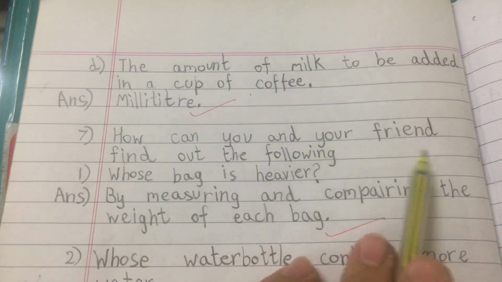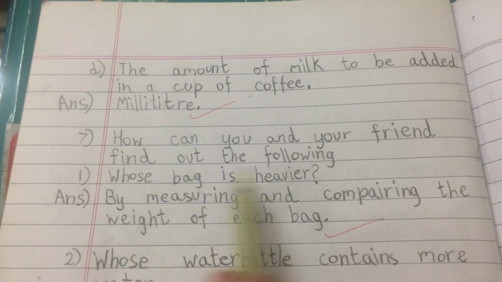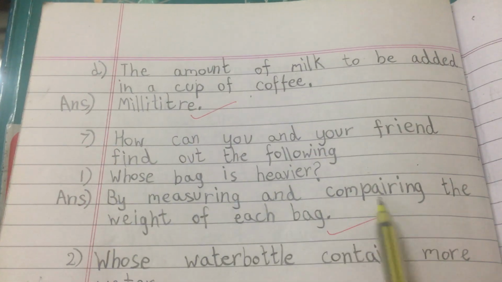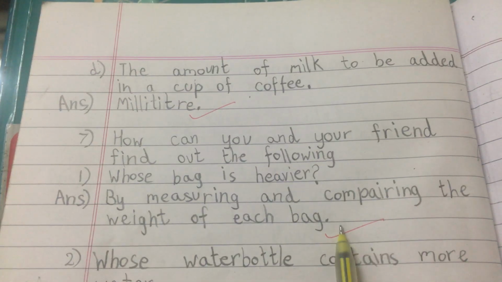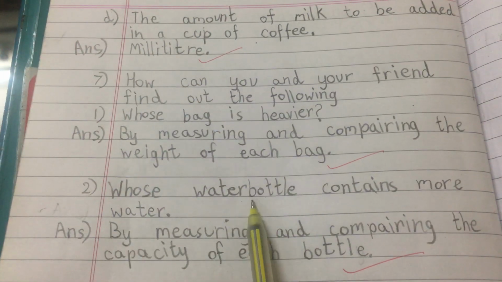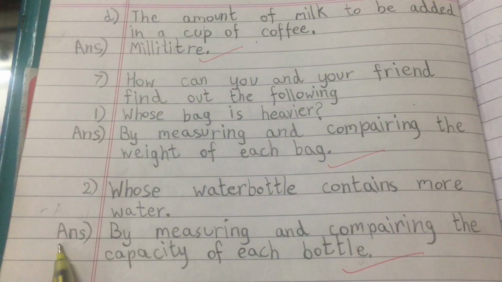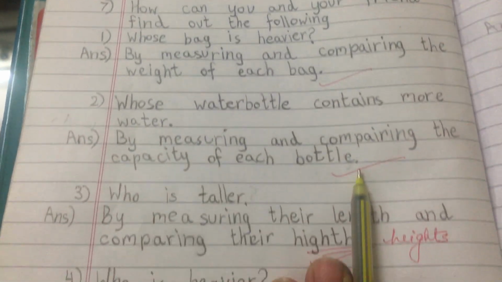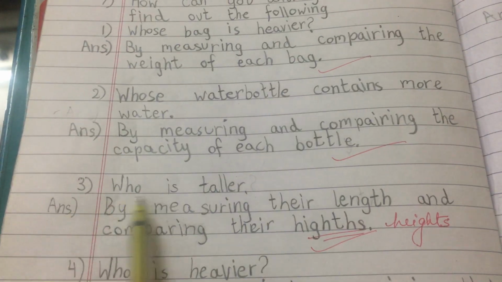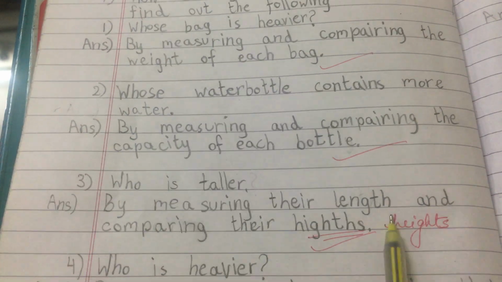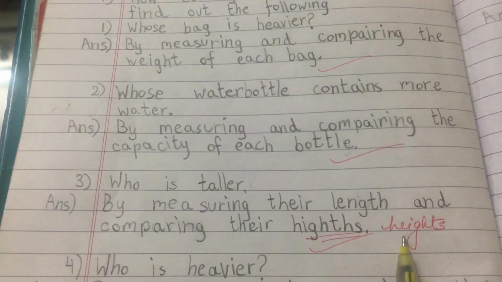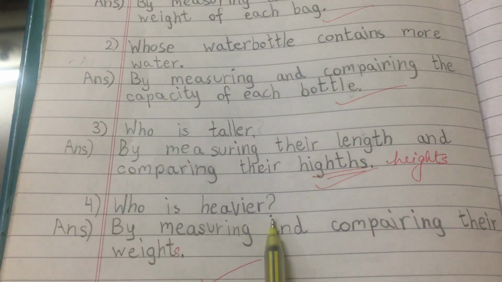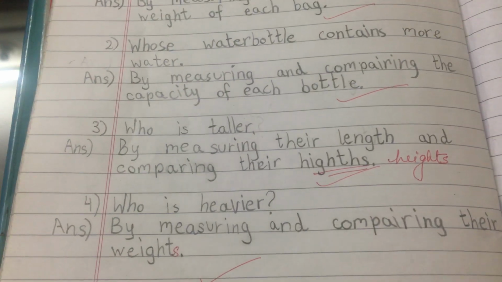Question number 7. How can you and your friend find out the following? 1. Whose bag is heavier? Answer. By measuring and comparing the weight of each bag. 2. Whose water bottle contains more water? Answer. By measuring and comparing the capacity of each bottle. 3. Who is taller? By measuring their length and comparing their heights. 4. Who is heavier? By measuring and comparing their weights.